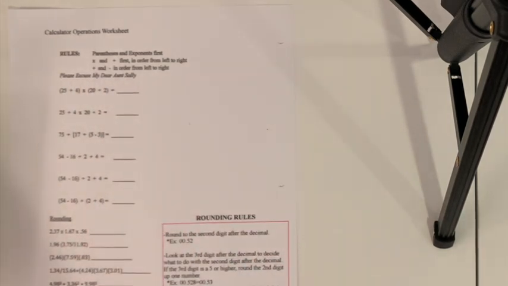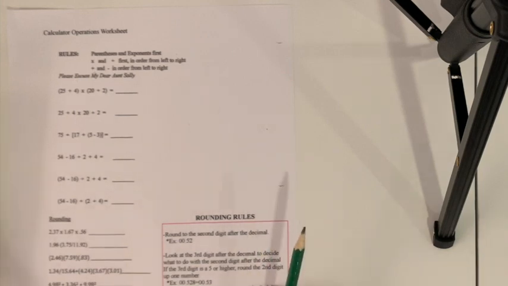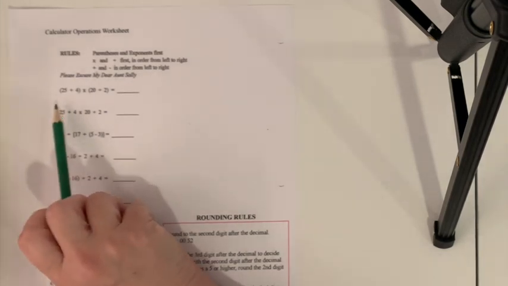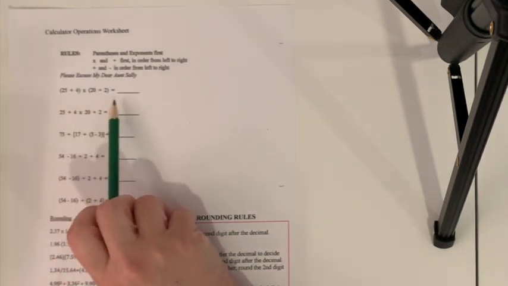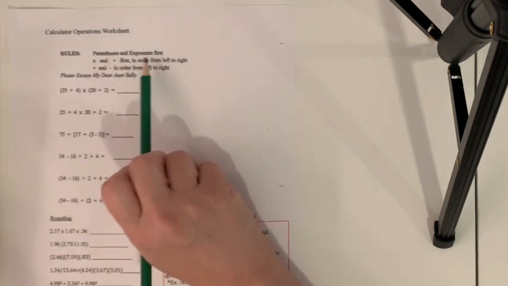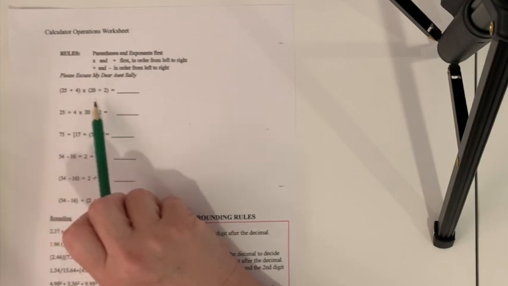So this is also going to give us an opportunity to practice the rounding rules that we discussed in the lecture video. But we're going to go ahead and start moving through these problems, practicing the order of operations. The first thing that we're going to do is 25 plus 4 times 20 divided by 2. So we want to do the parentheses first. I don't see any exponents, but there are parentheses, so we'll start with those.